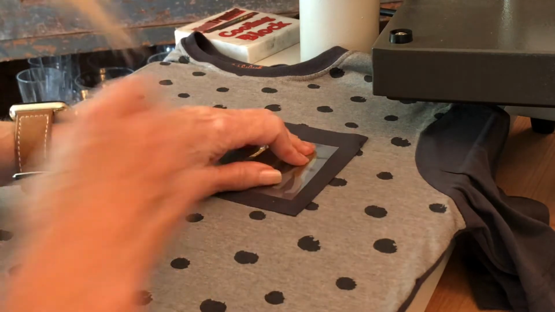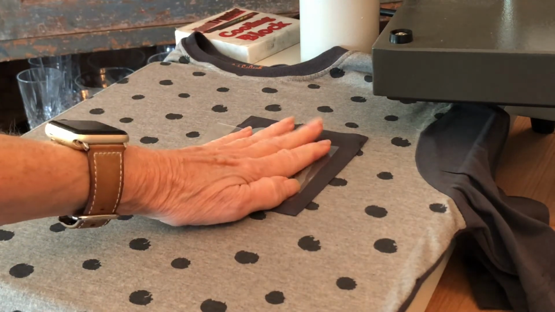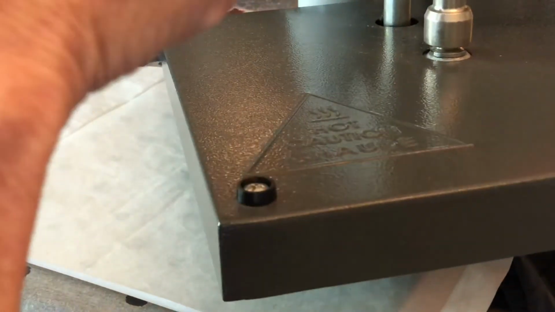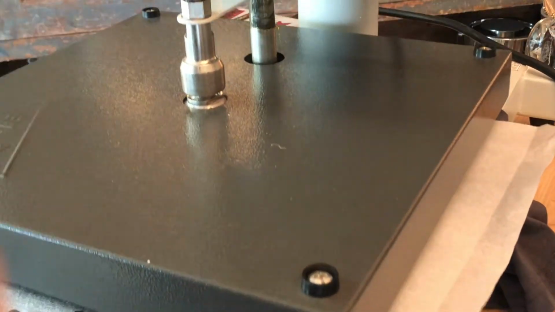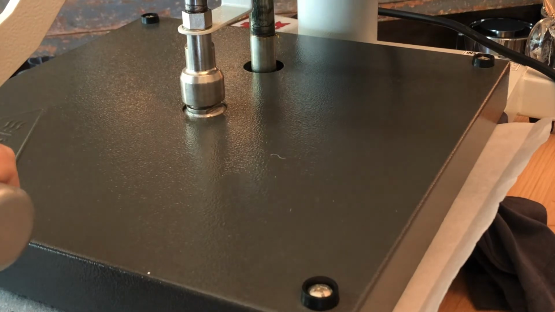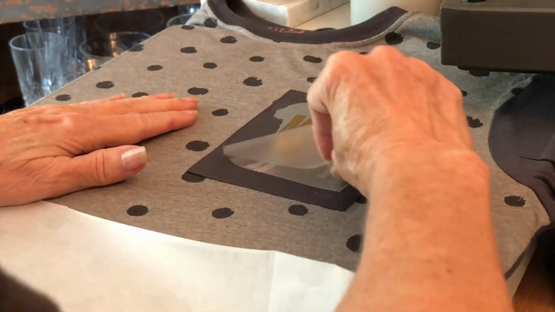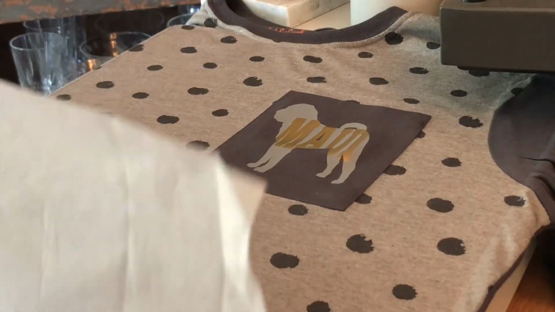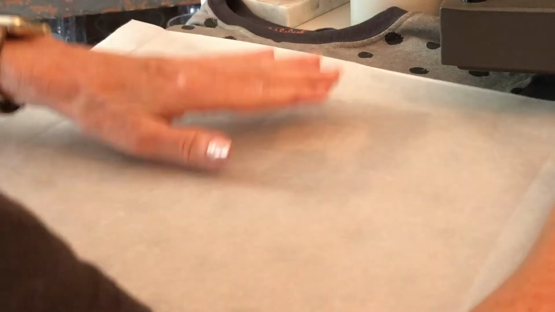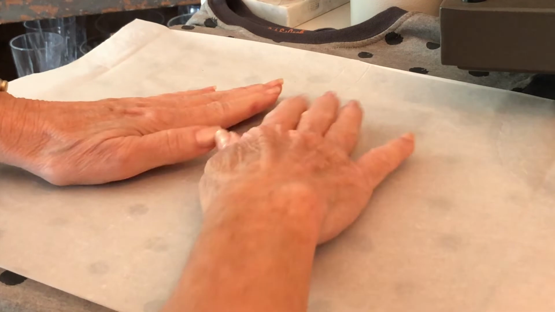Okay, this is the next part. We're going to put this down. Press for another few seconds. This is 1, 2, 3 flex, so you actually only have to press for like 3 seconds. And now we're just going to give it one more until we see the grain come through.